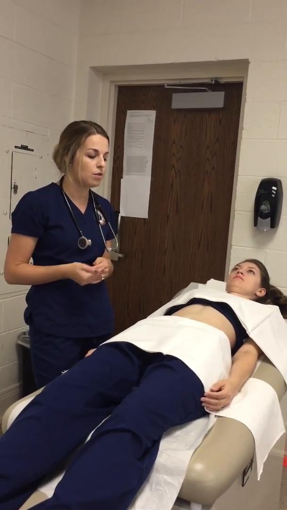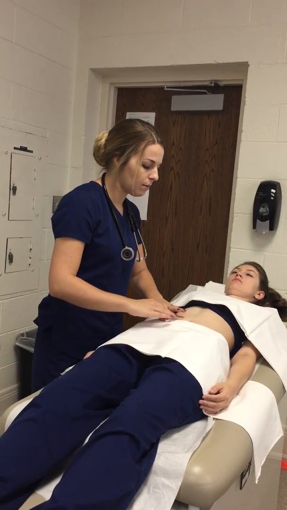bladder had 400 to 600 milliliters of fluid in it. So I'm going to go ahead and percuss the bladder.